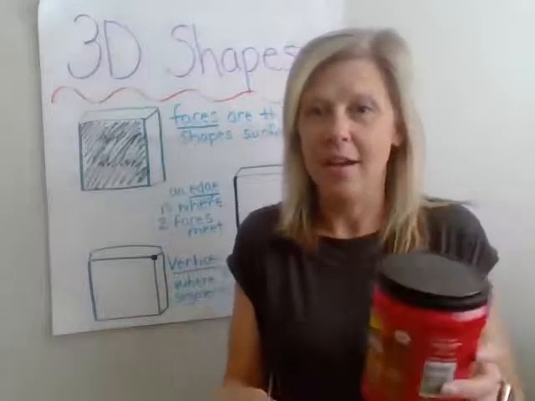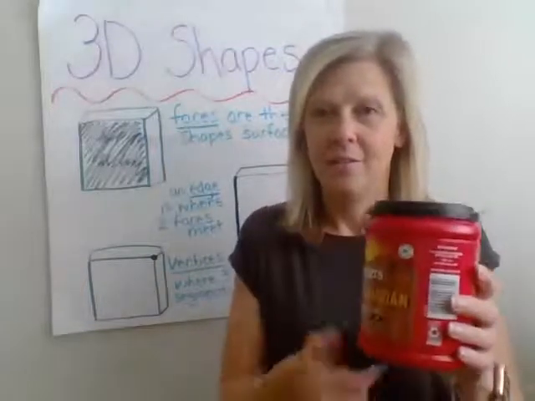I am anxious to see what kind of treasures you can find on your three-dimensional shape hunt. As you find those, gather them together and then share your shape hunt with someone at your house, your brother, your sister, your mom, or your dad, and talk to them. This is a cylinder because it has two circle faces. This is a cube because. This is a sphere because. I would like to see you using some of that vocabulary.